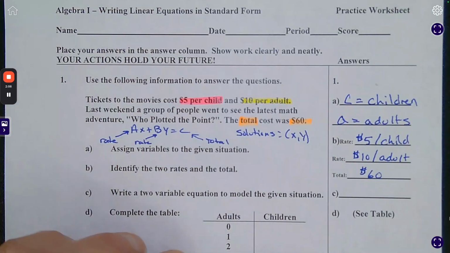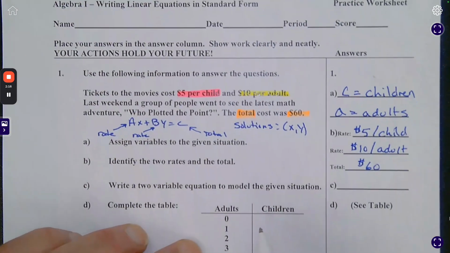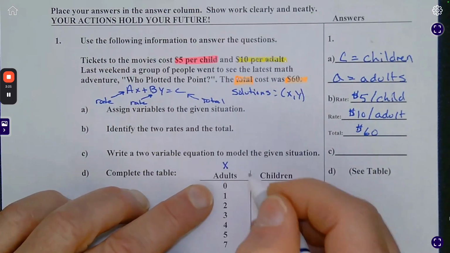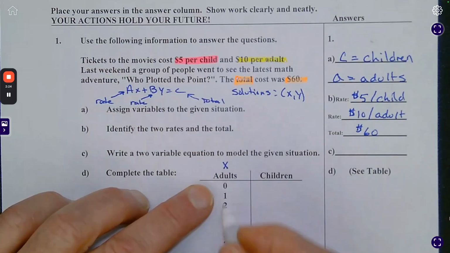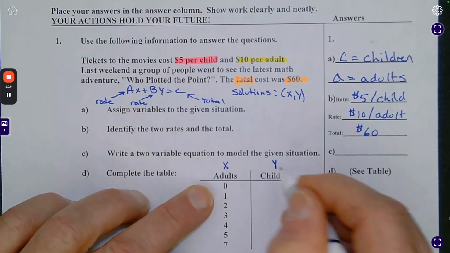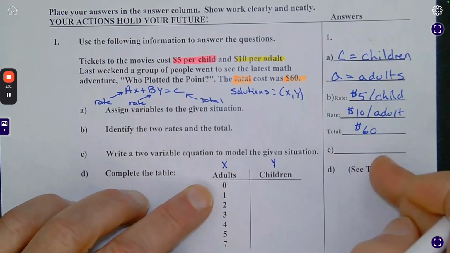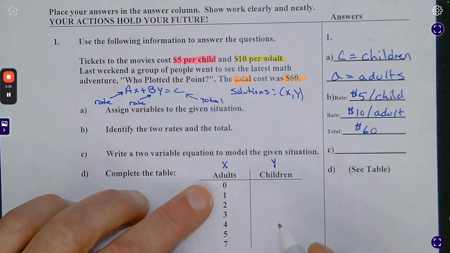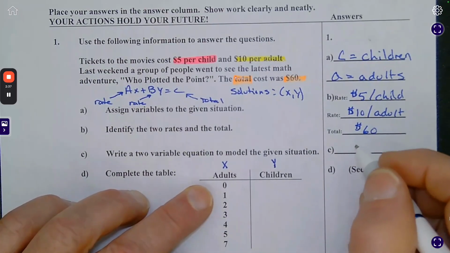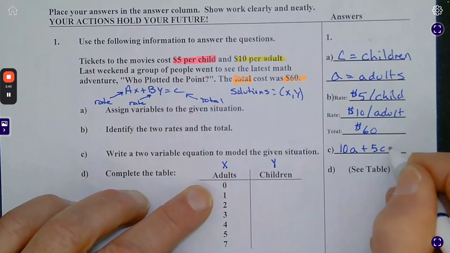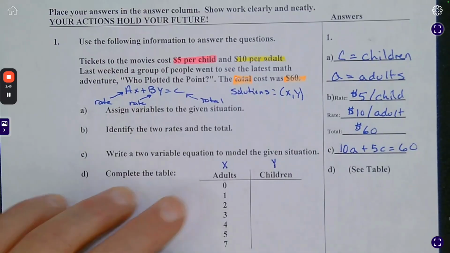Okay, I'm going to use my variables, and I'm going to write an equation. One thing I notice right away is, notice my input value is X, and that's the first column. My output value is Y, so that's going to be children. So when I write this, I'm going to put my A term first and my C term second. So it's $10 per adult plus $5 per child, and we had a total of $60.